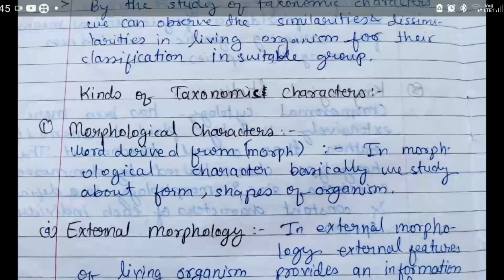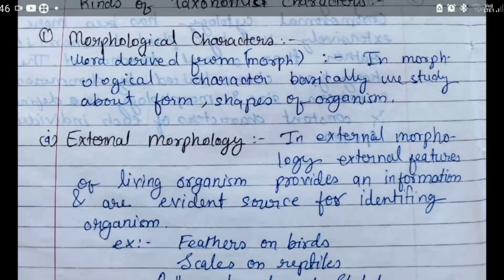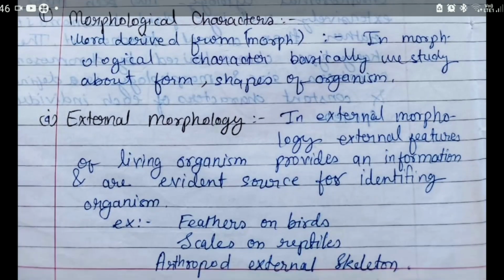Different kinds of taxonomic characters. First is morphological characters. The word morphological is derived from morph. In morphological characters, basically we study the forms and shapes of organisms. External morphology: external features of living organisms provide information and are a source of evidence for identifying organisms. Examples: feathers on birds, scales on reptiles, the arthropod external skeleton.